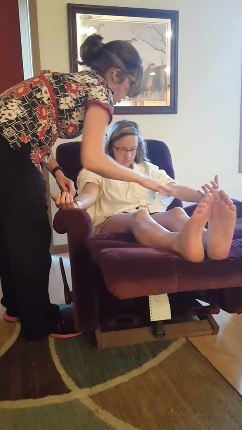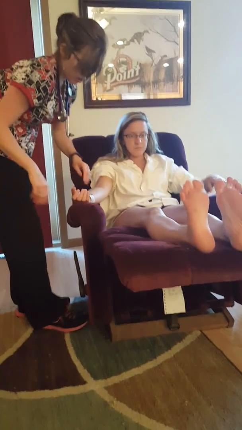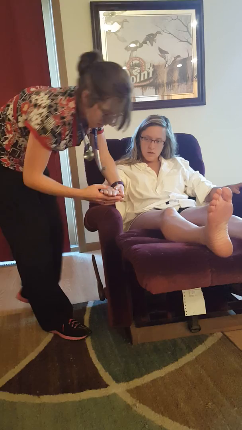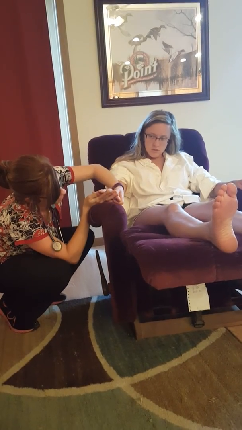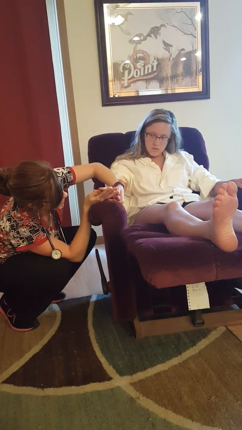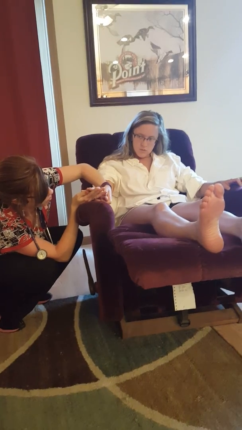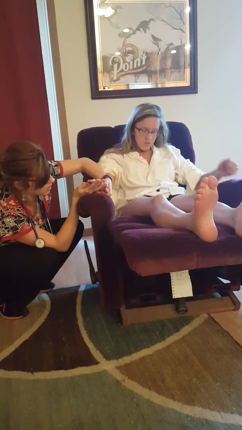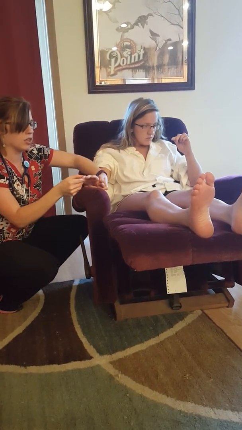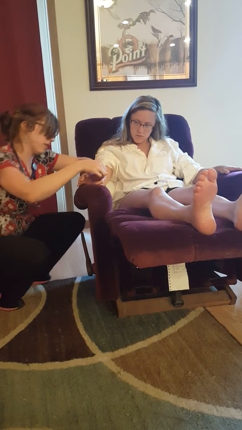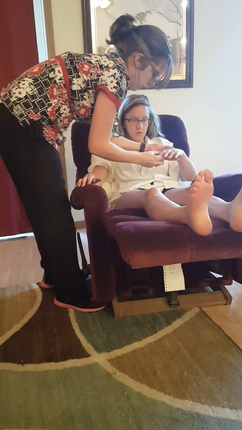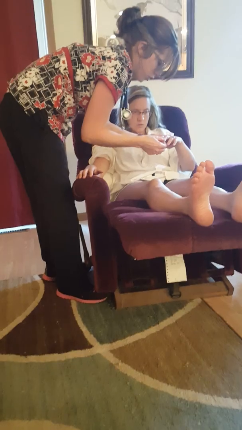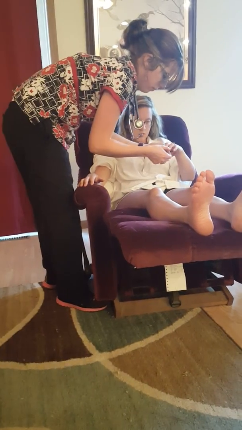Any numbness or tingling at all in your hands? Good. I'm going to check your nails here. So what I'm checking for is the curvature of your nails, and they look nice. They don't have more than a 160-degree angle. They're not completely flat either. And they're nice and smooth and regular feeling. I'm going to check this side. Sometimes that can be a sign of malnutrition or anemia if they're rigid.